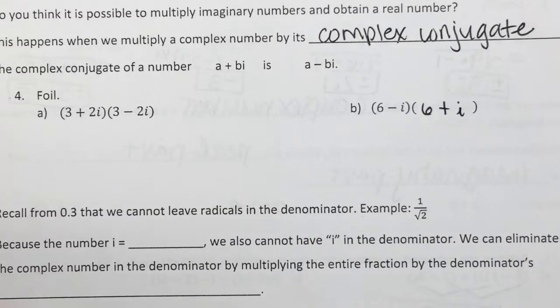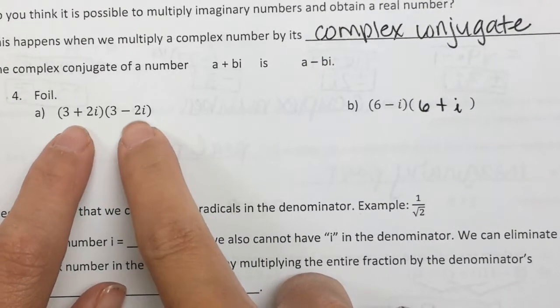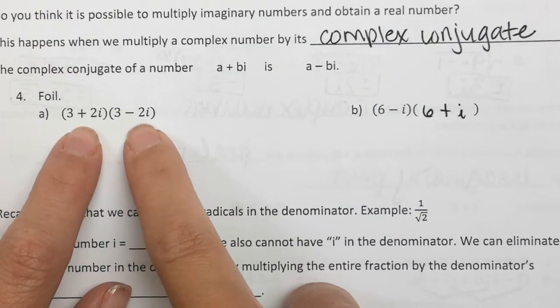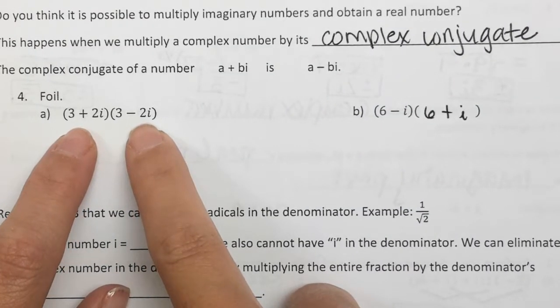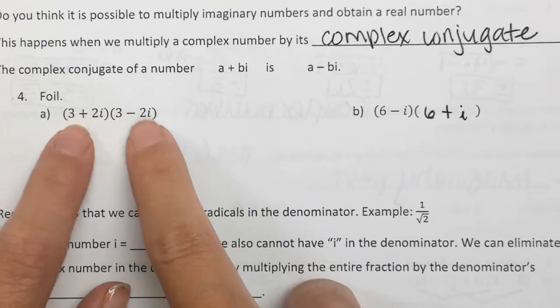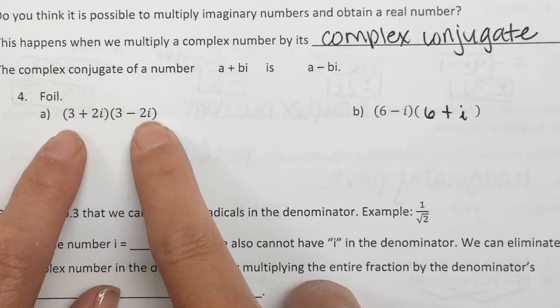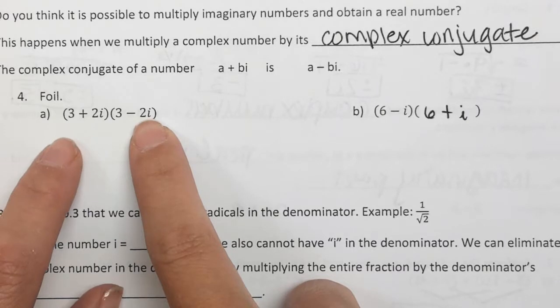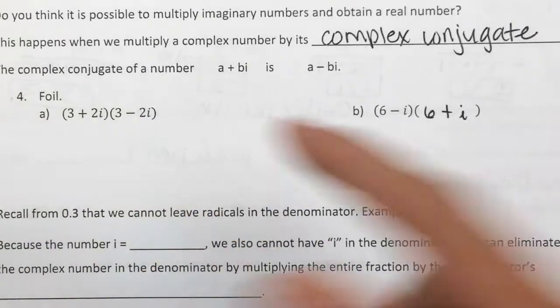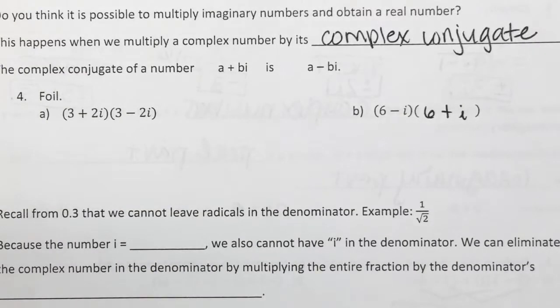Now, what we're going to do is multiply these two complex numbers together, and we're going to come up with a real number. So, these are two what? Two binomials. That's what I was looking for. Sorry, you can't read my mind. But two binomials, so we have to use the what method? FOIL method.